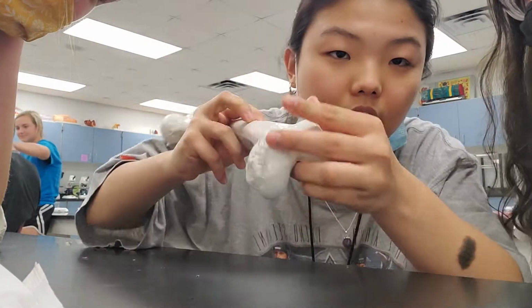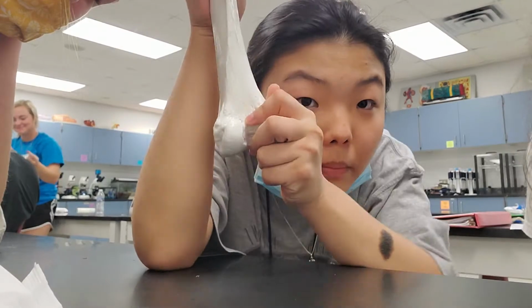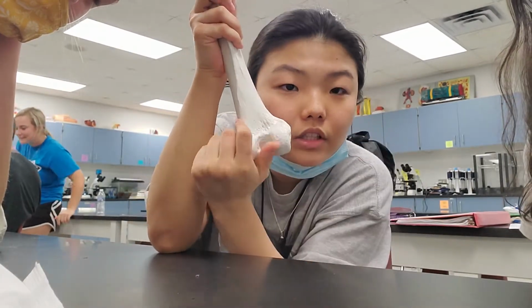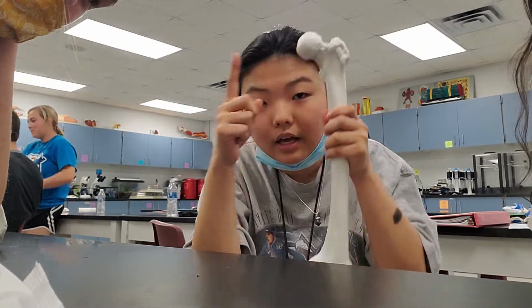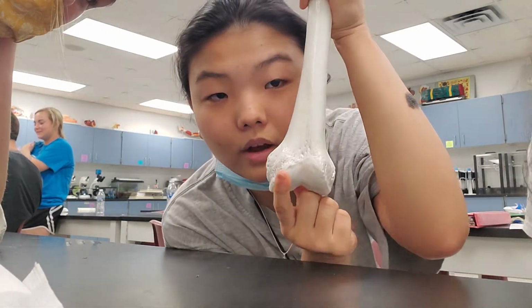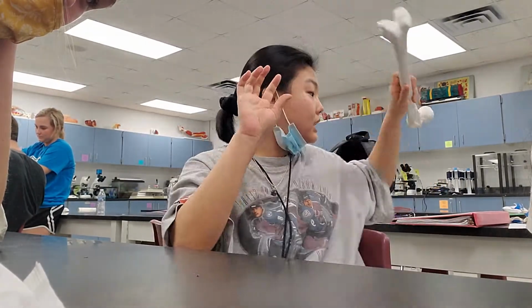And then down here, whichever way the head points, that's where your medial is. So this is your medial condyle, and this is your lateral condyle. And then on the back, again, point wherever the head is. So this is going to be your medial epicondyle. This is your lateral epicondyle, and this is your patellar surface. So your femur is done.